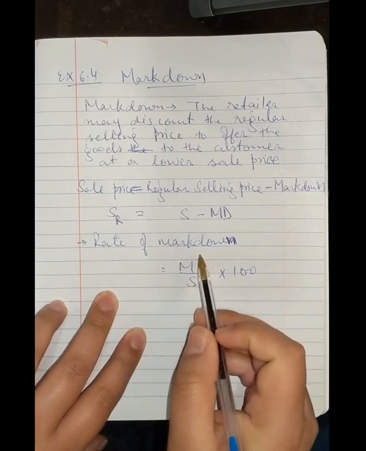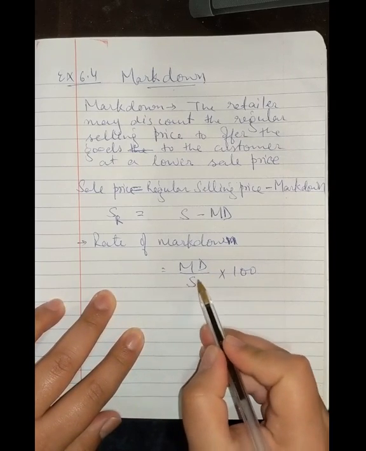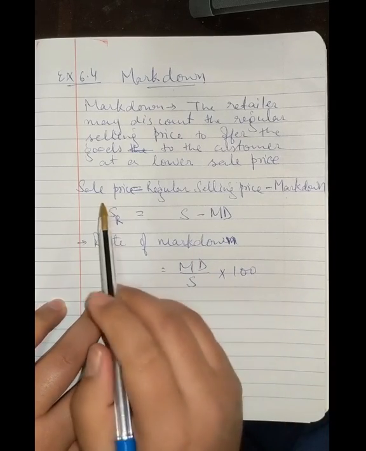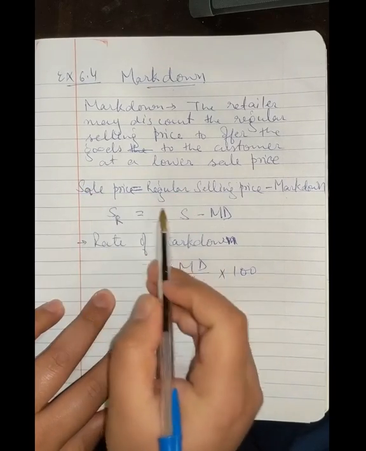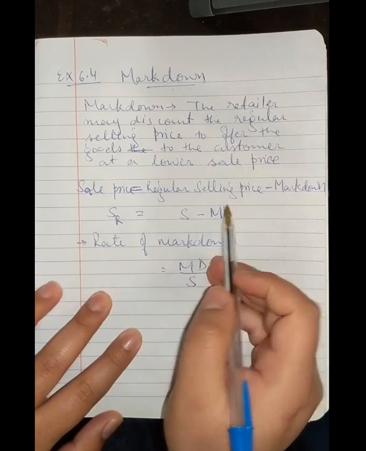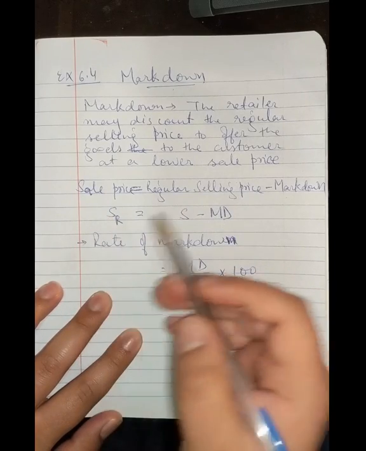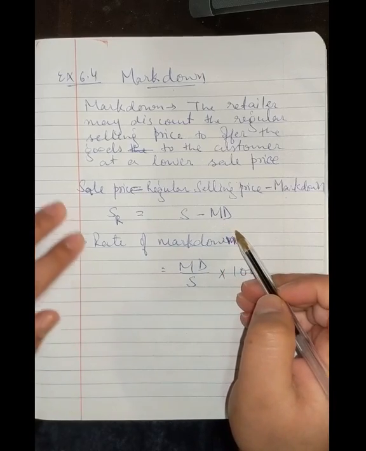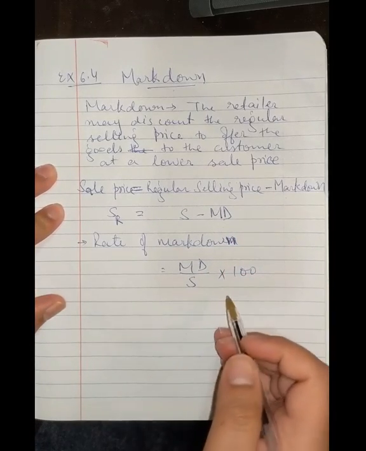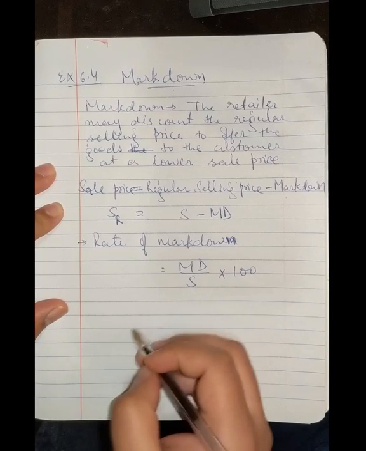So markdown is always based on the selling price. Sale price is different, selling price is different. Sale price is after the discount from the selling price. That discount is the markdown. So be very careful with the wordings.